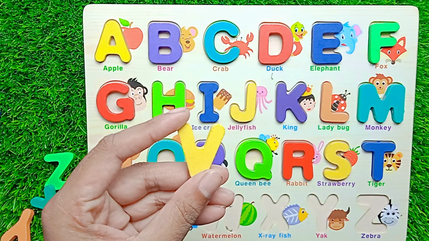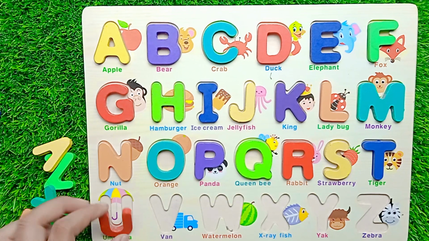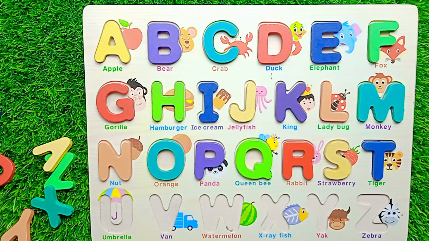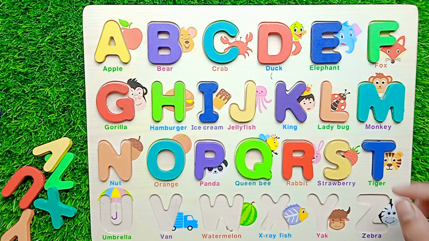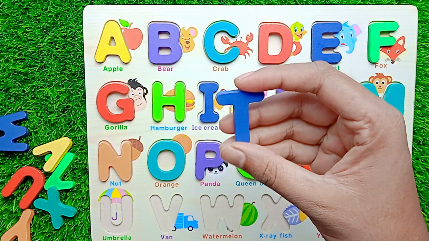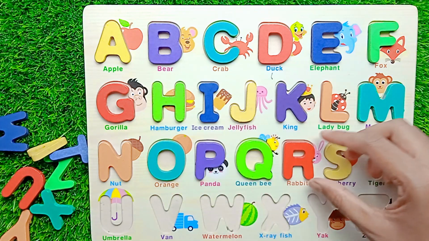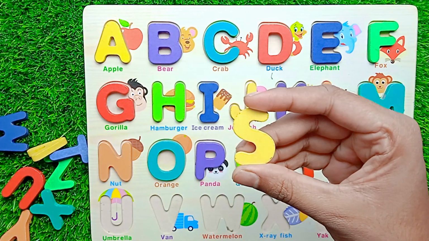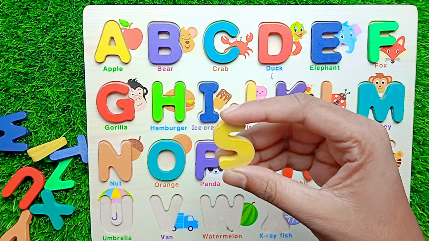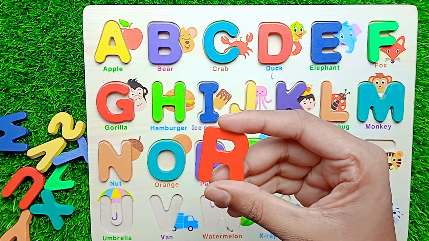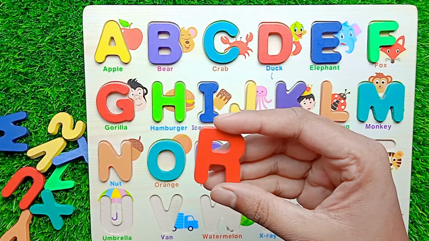V. V for fan. U. U for umbrella. T. T for tiger. S. S for sheep. R. R for rabbit.